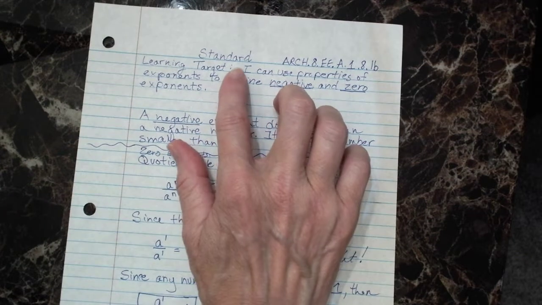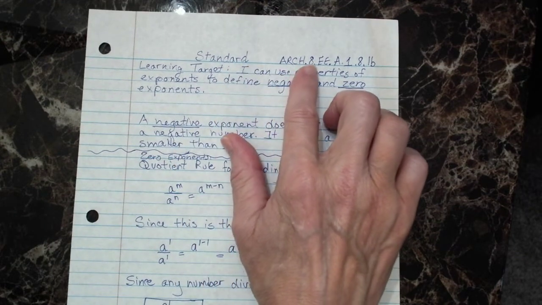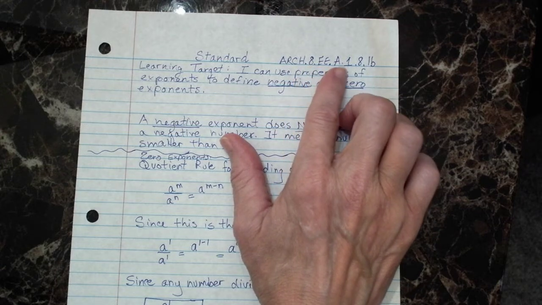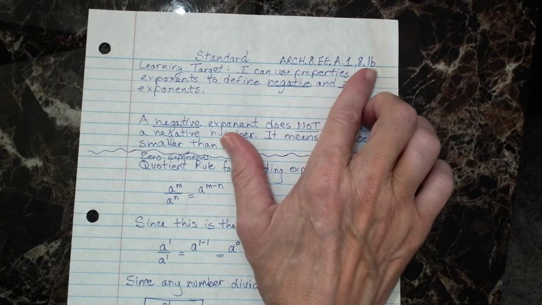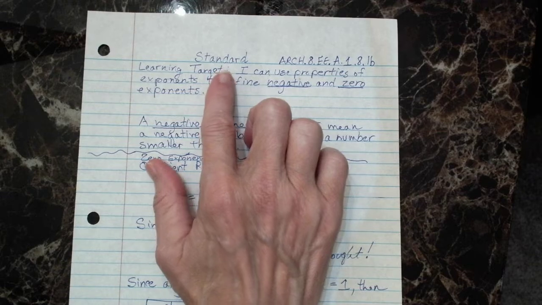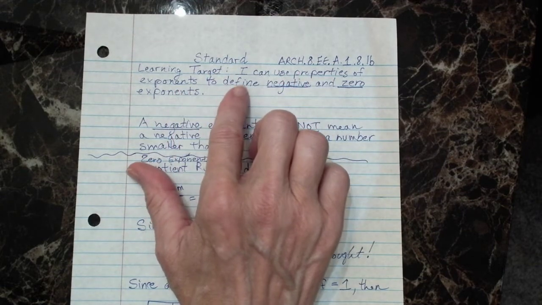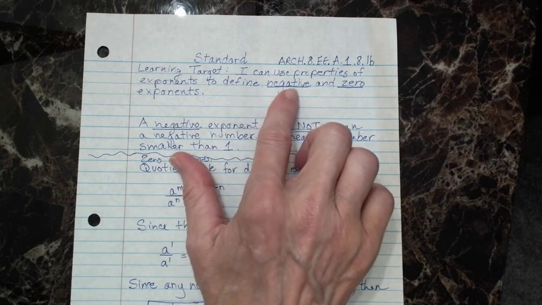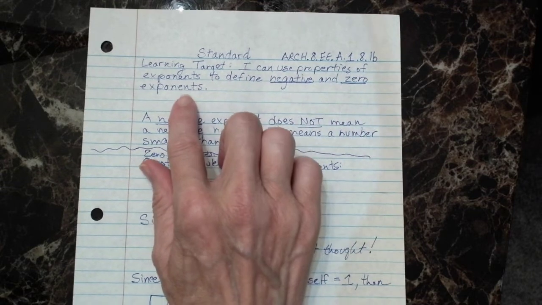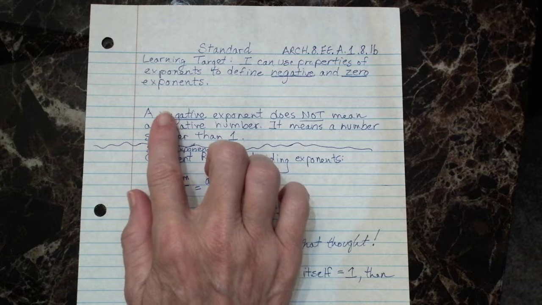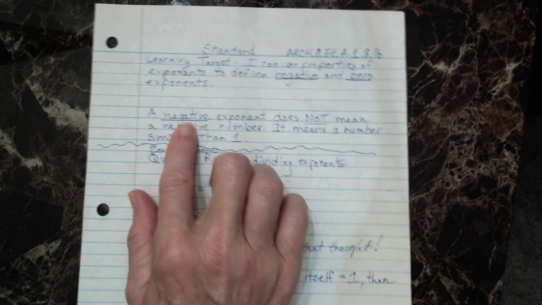So the standard today is ARCH.8.EE.A.1.8.1b. The learning target should be: I can use properties of exponents to define negative and zero exponents. So we'll start with negative exponents.